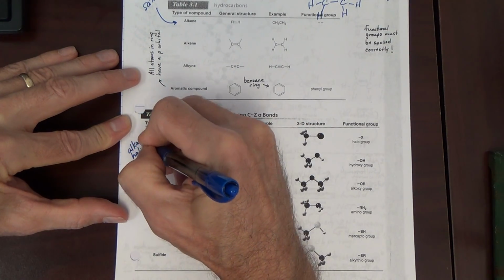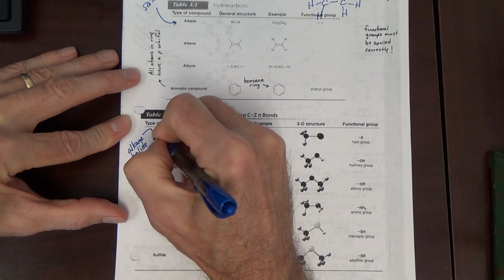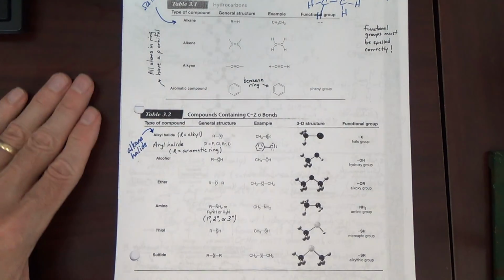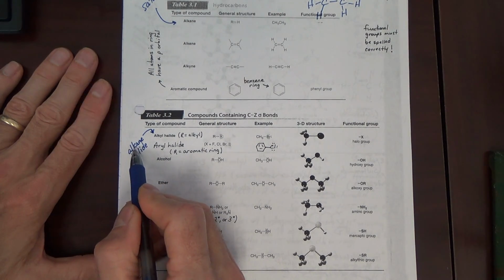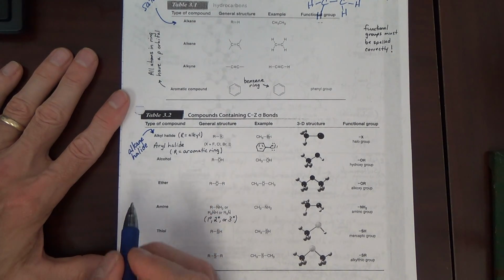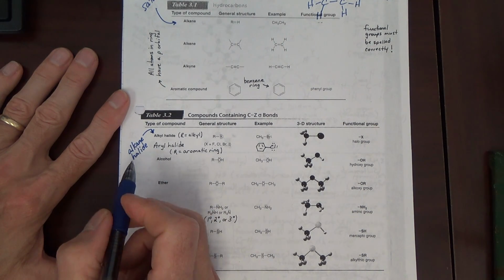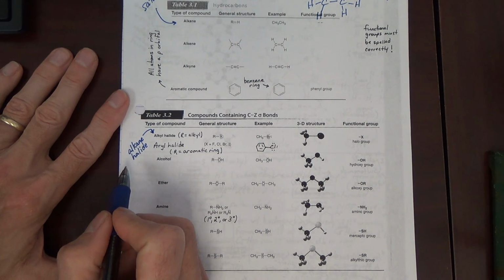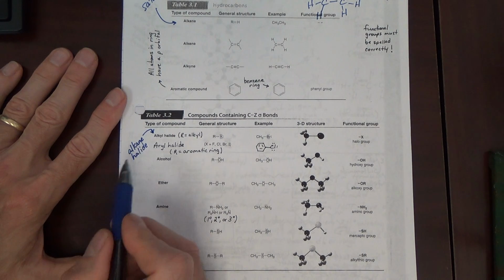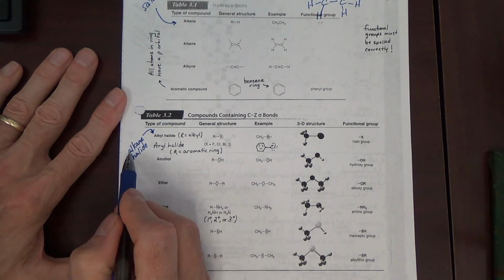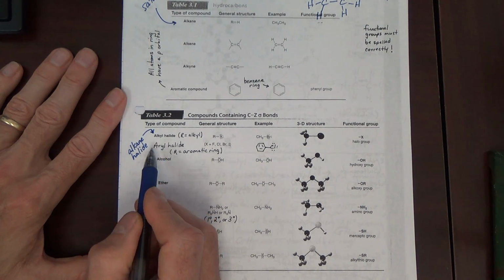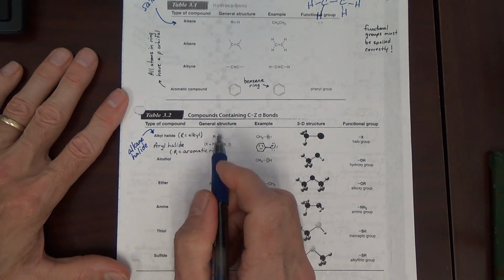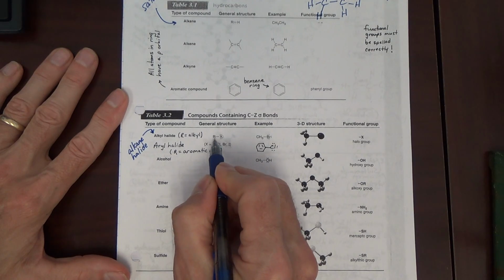An alkane halide, but when the alkane is more of a precursor or an adjective, we change it to alkyl. So an alkyl halide is when you have a halogen bonded to an alkane group.